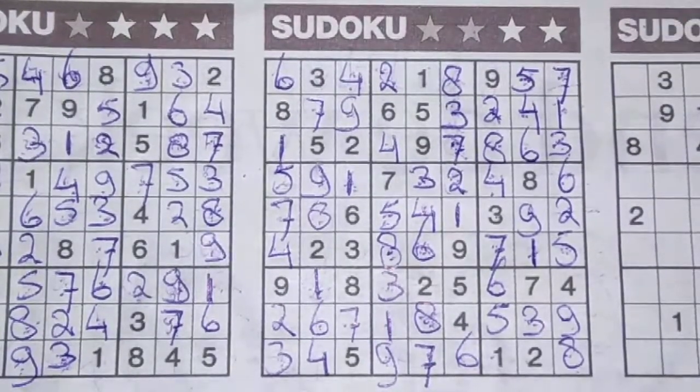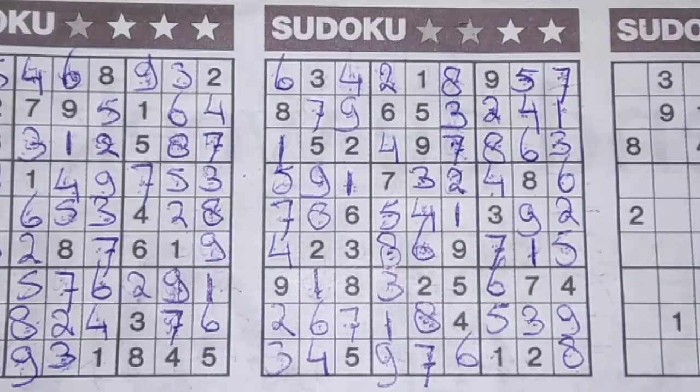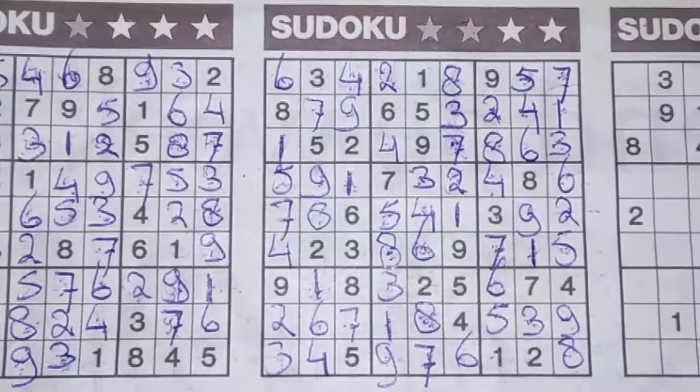Finished in 11 minutes. Alright, this second Sudoku, a 2-star Sudoku, is faster than a 1-star, I believe.